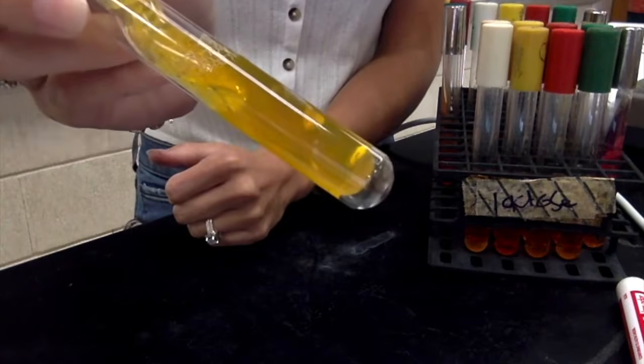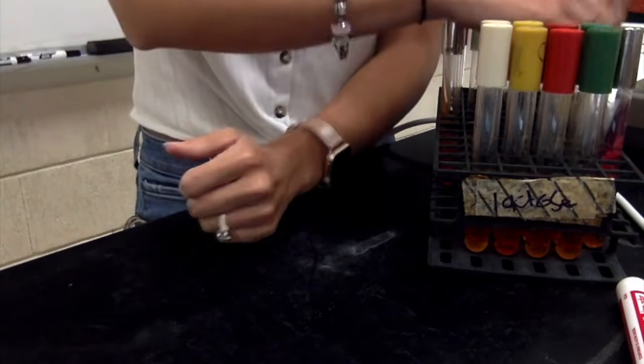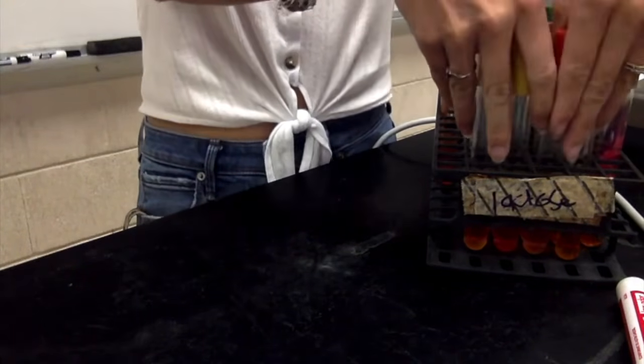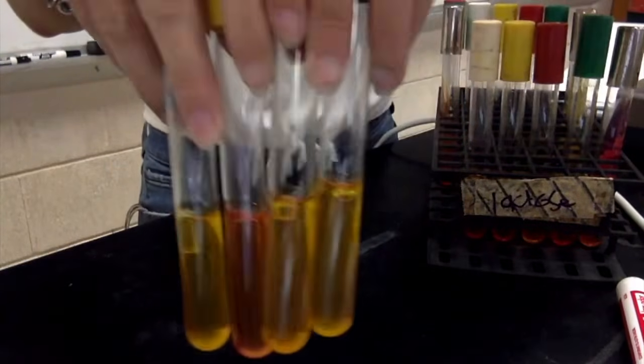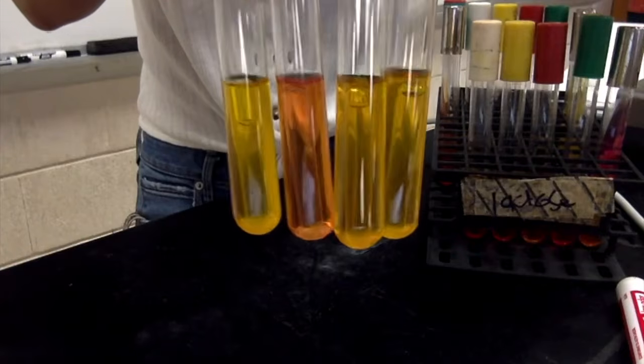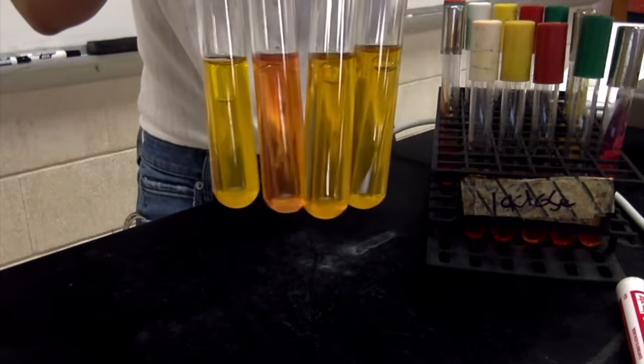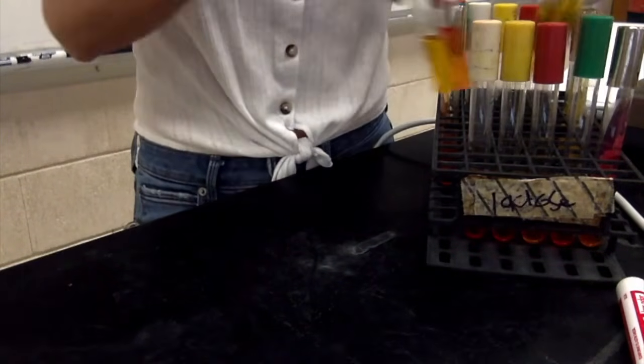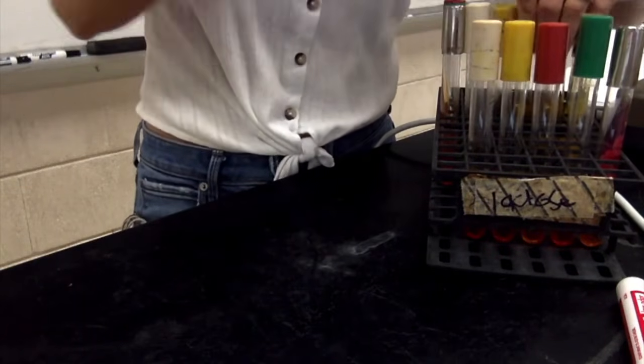It looks very similar to E. coli. And Citrobacter freundii ferments the same sugars as E. coli. So positive, positive, negative, positive, with all the positives having gas bubbles. Usually the only difference between the two of those is the H2S production.